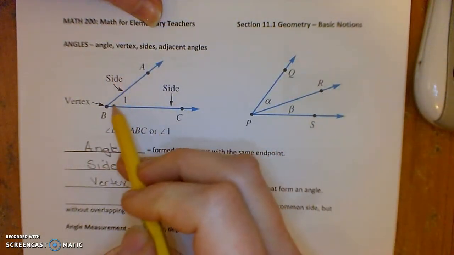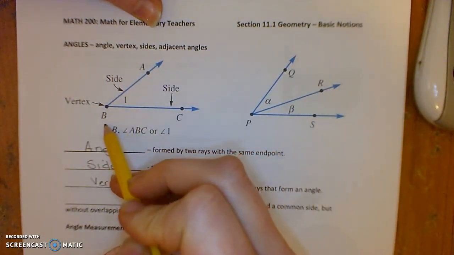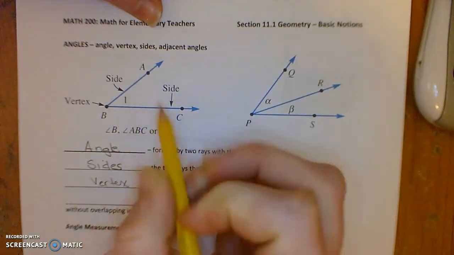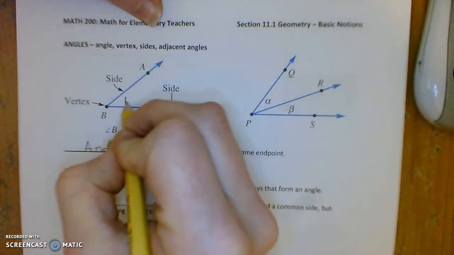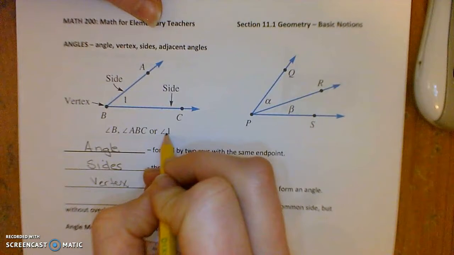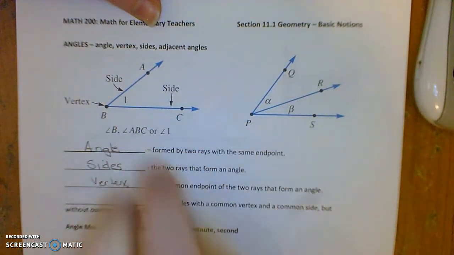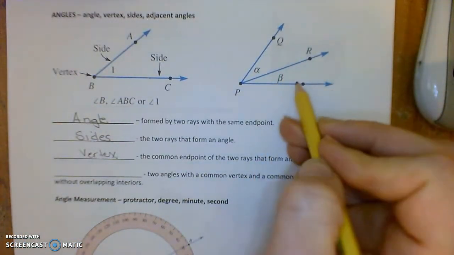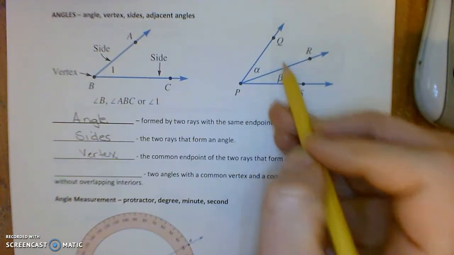So these are the parts of the angle. And you can call this angle B. Sometimes we label it just by the vertex, or you can call it angle ABC. Or if you put some sort of marking on the inside of this angle, you can call it angle number, whatever that marking is.